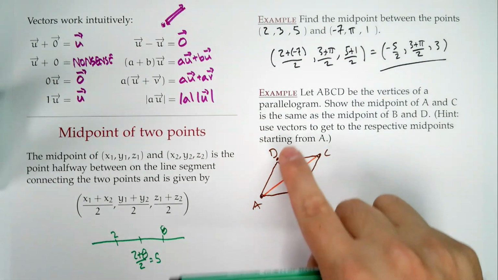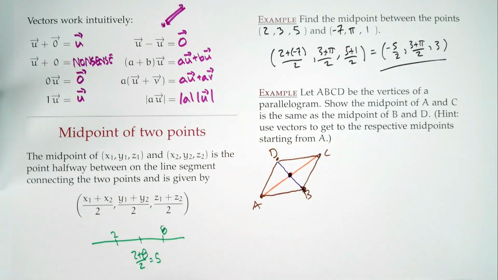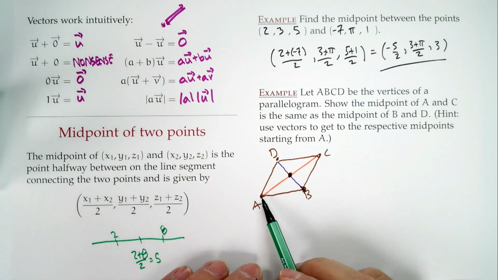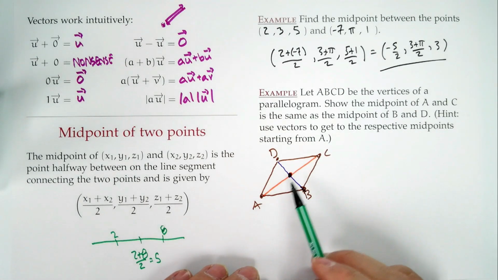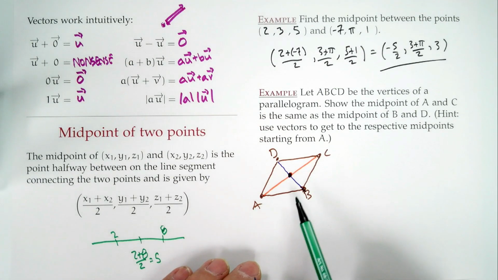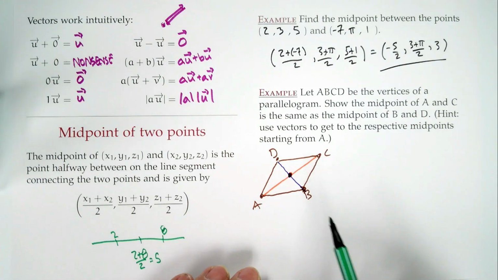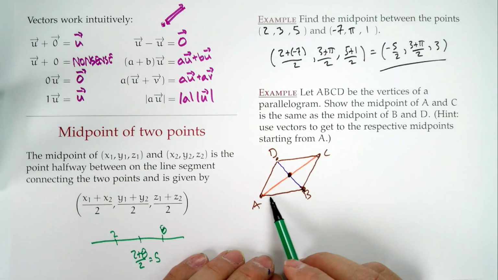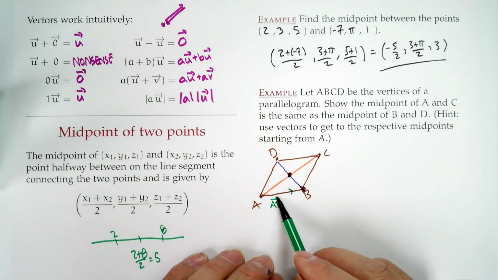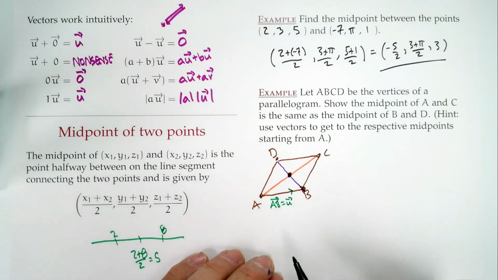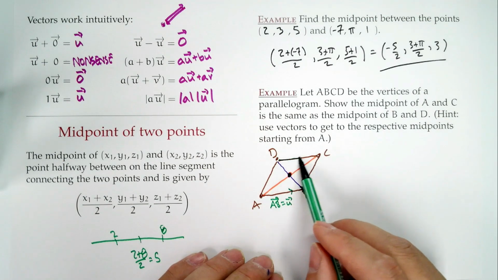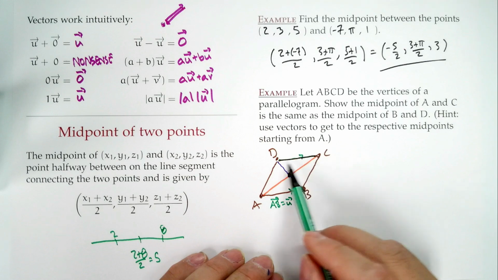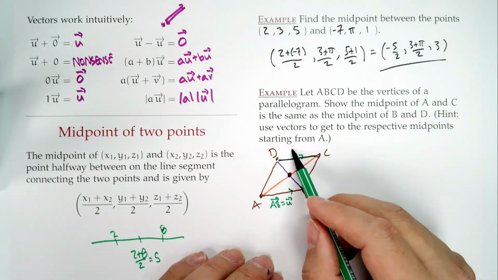In fact, the hint tells us to use vectors. It says, suppose you start at A, and you want to get to that midpoint. Well, which midpoint? Both midpoints. So let's think about these as vectors. We can either introduce names or we can use points. I can call this the vector that goes from A to B, or I can give it the name U. Because it's parallel, this opposite side is actually the same vector.